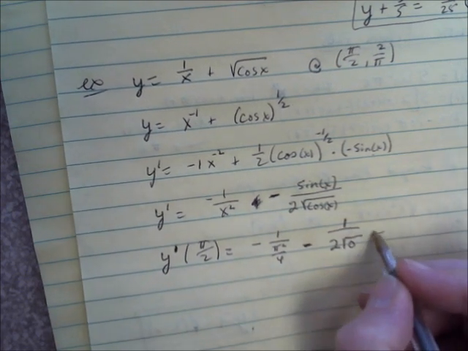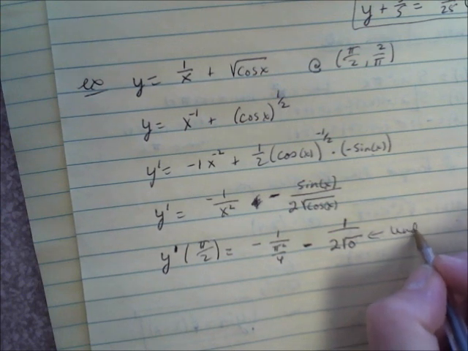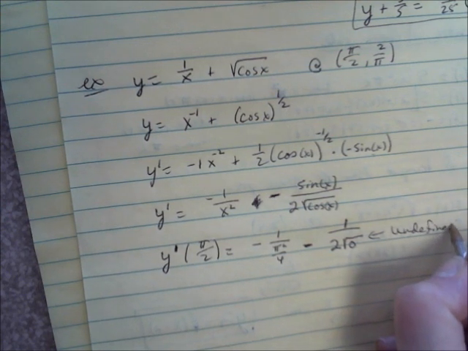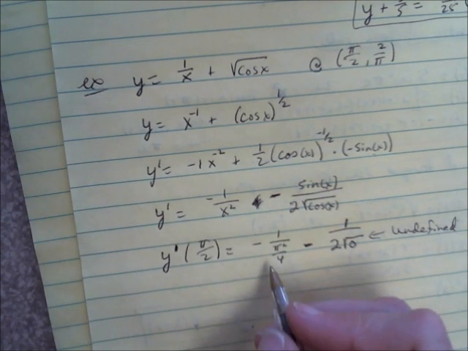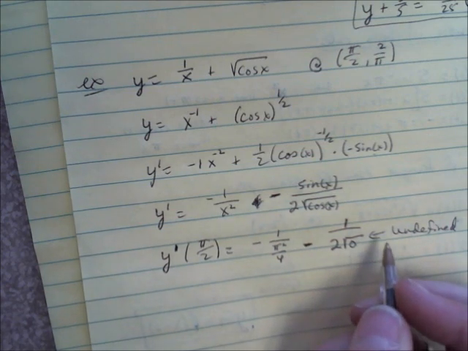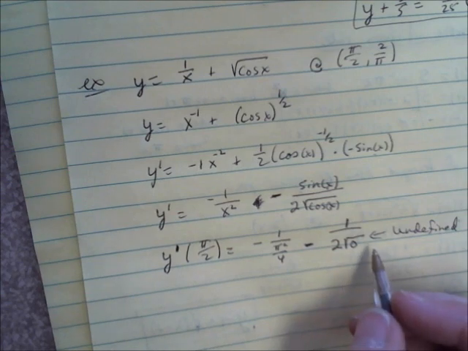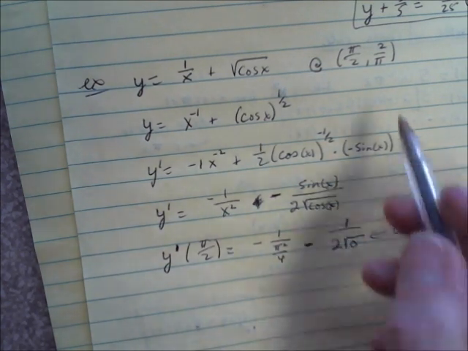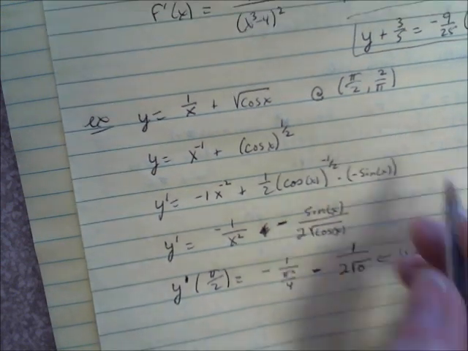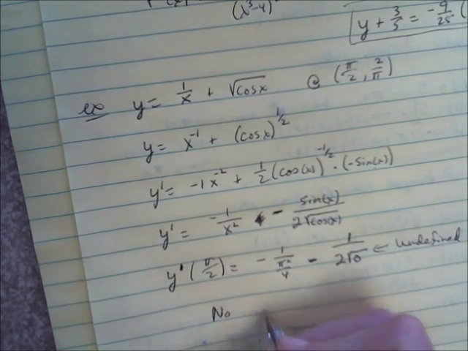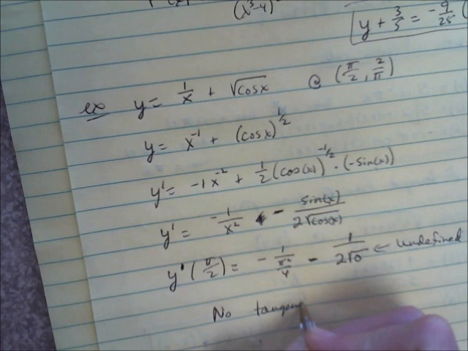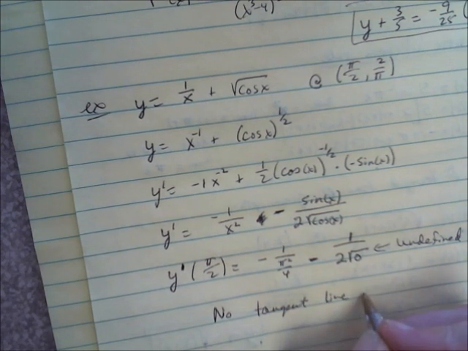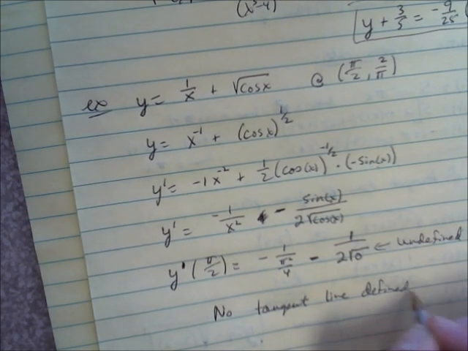So right here you have an undefined fraction. So if there's a tangent to this graph, it would be vertical, or perhaps this graph could have a vertical asymptote at this particular point. So there is no tangent line defined for this.